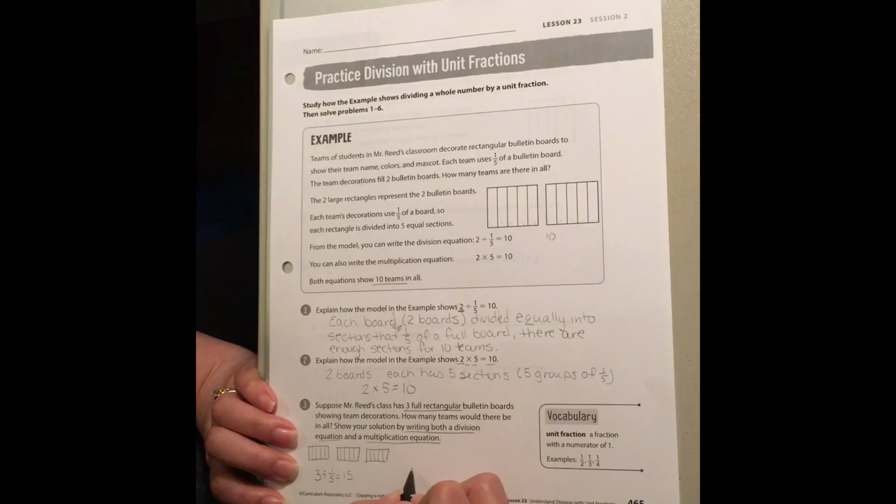Well, if I knew there were 3 boards, and on this board there's 5, and this board there's 5, and this board there's 5, and I didn't want to count, I could easily multiply. There's 5, 3 separate times. There's 3 times the 5 sections, which again gives us 15. So 3 divided by 1/5 is 15, and 3 times 5 is also 15. Here's our division equation and our multiplication equation to determine how many teams there would be in all. There would be 15 teams.